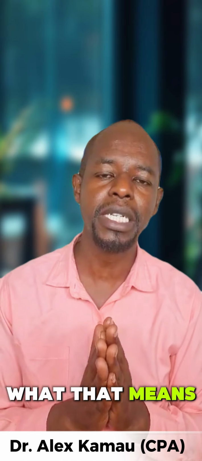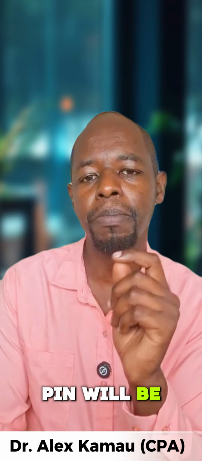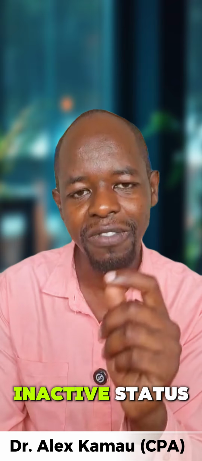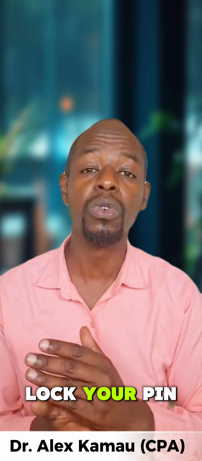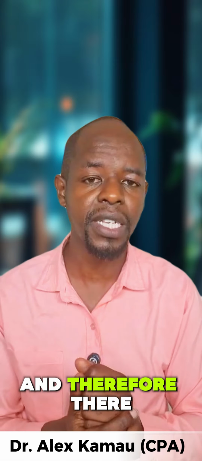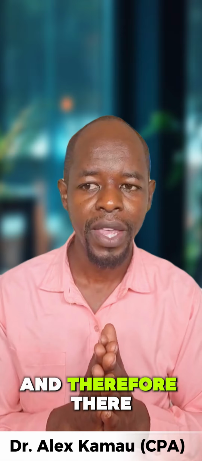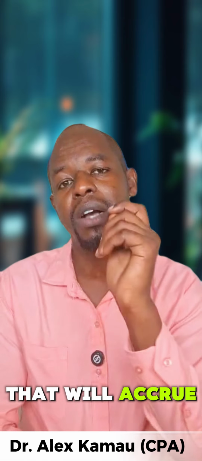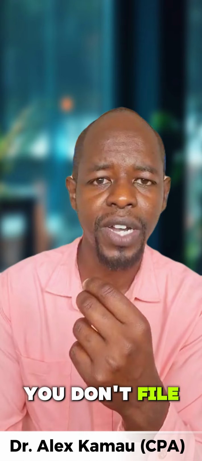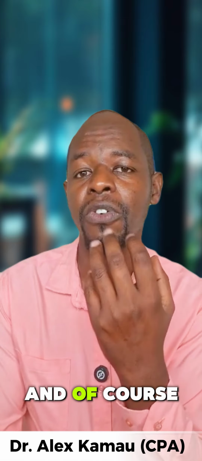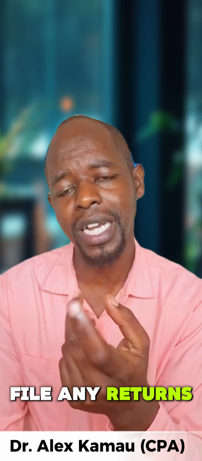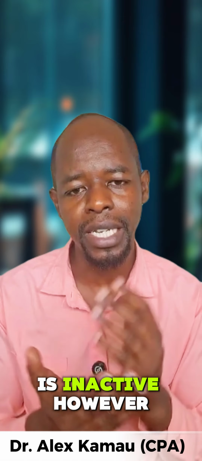Basically what that means is that your PIN will be put in an inactive status. So you can lock your PIN for the next 2 years, 3 years, 5 years. And therefore, there are no penalties that will accrue to you every other time you don't file any returns. And of course, you will not be required to file any returns because your PIN is inactive.